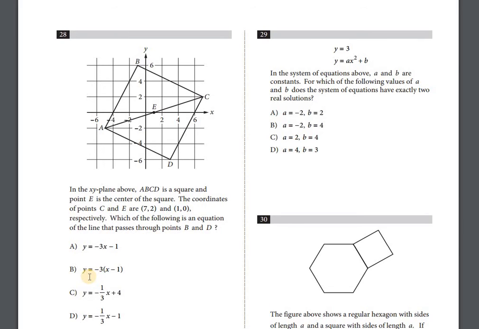Let's look at the next one. For x equals 1, 1 minus 1 is 0 times -3 is 0. So when x is equal to 1, y is indeed 0. So this point indeed satisfies option B, and this is the correct answer.